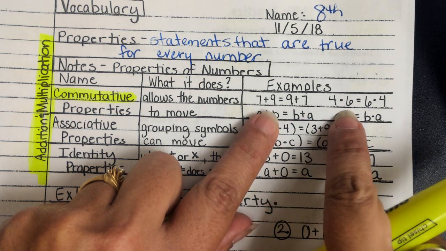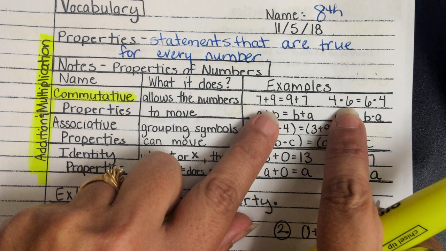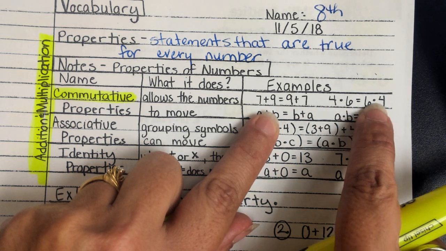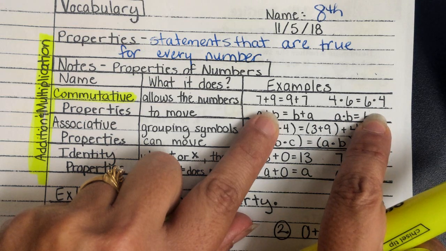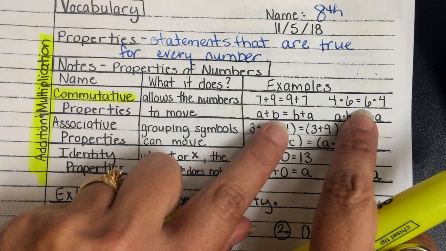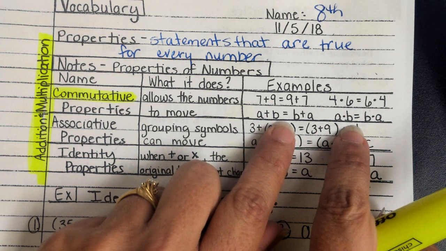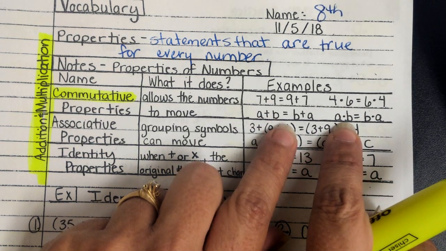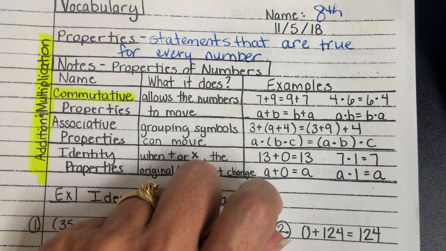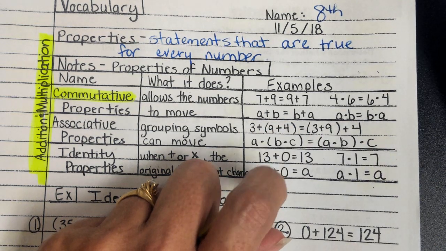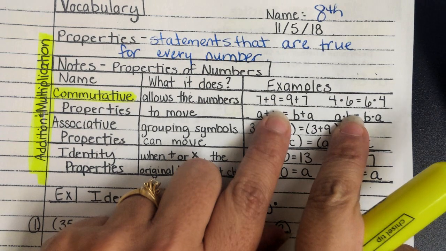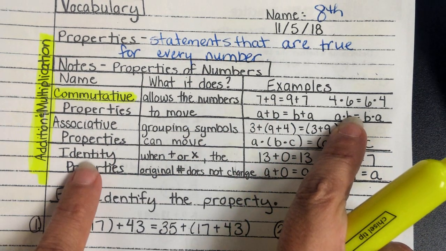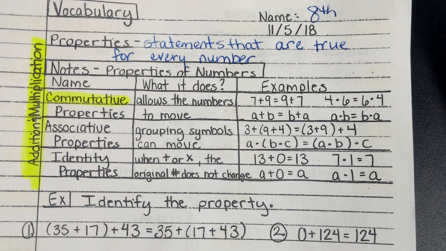Look at this one. This is why the multiply works. 4 times 6 is 24. Well, if I flip it, 6 times 4 is 24. They both work. Even if we do variables like A's and B's, it still works. It doesn't matter what numbers it is as long as it's just flipped. Key is add and multiply. Everybody get on that one? Yes. Okay. The second one is associative.